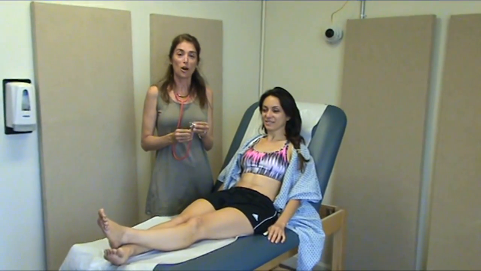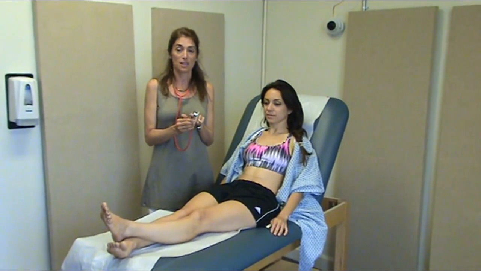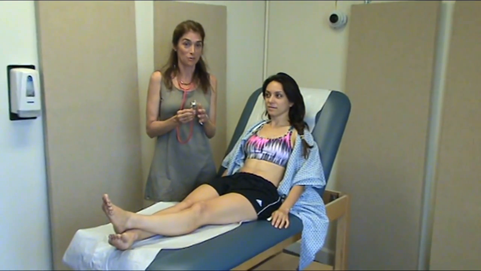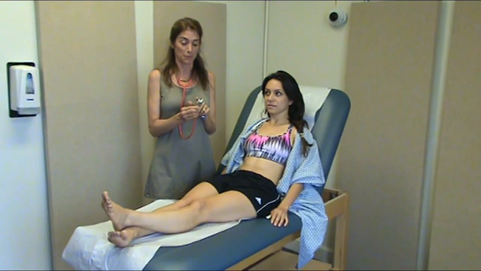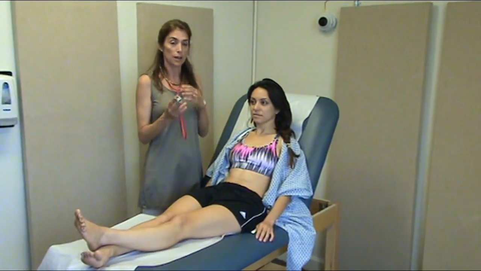When you're listening for heart murmurs, you're going to listen with both the diaphragm and the bell of the stethoscope. When listening for high-pitched murmurs, you're going to use the diaphragm, and when you're listening for low-pitched murmurs, you're going to use the bell. So you're going to go through each valve listening with both the diaphragm and the bell.